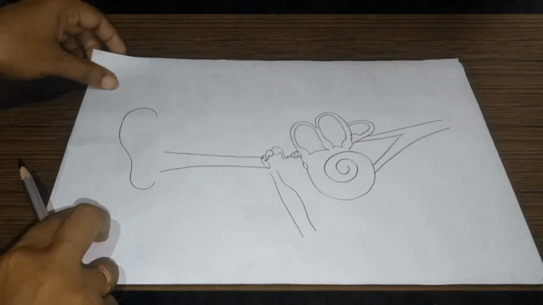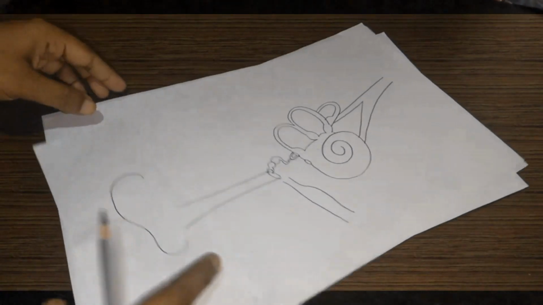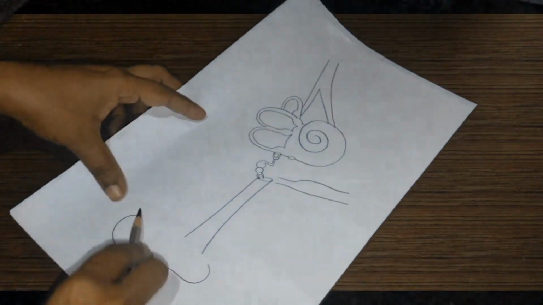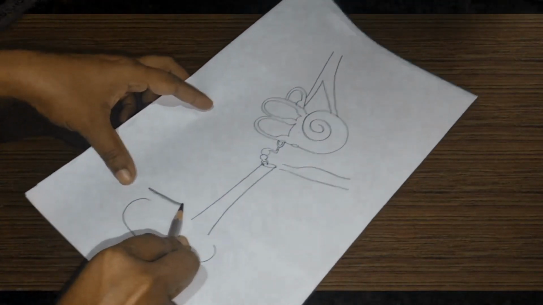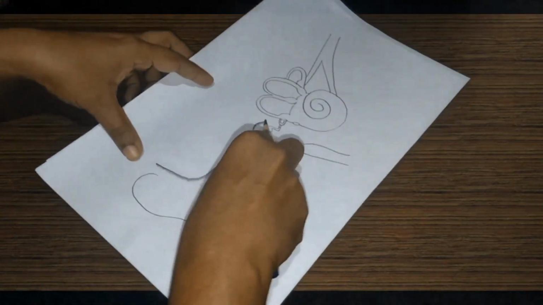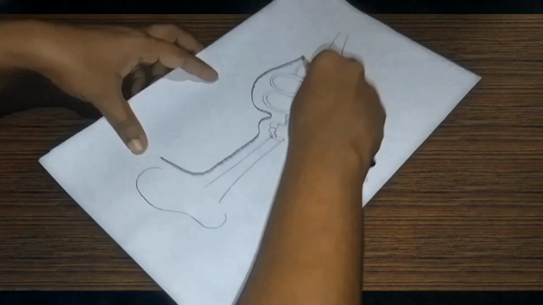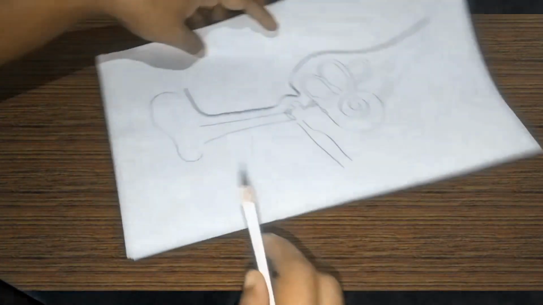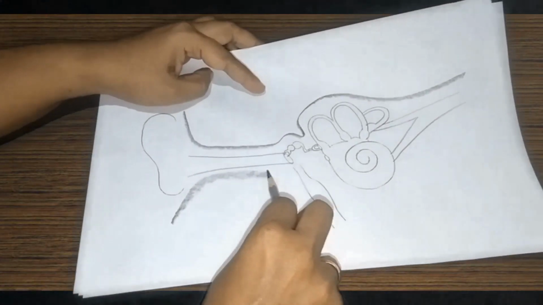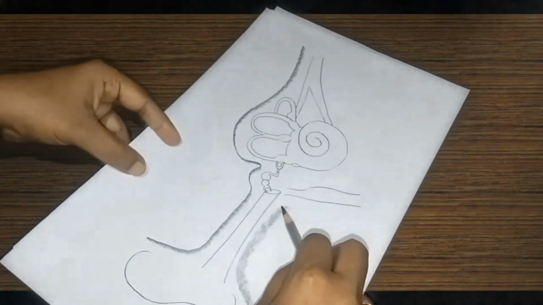Now we can draw the outline. For drawing the outline, you can draw like this. This is our temporal bone. Here a small projection. Then like this. Here also, these are the bony structure.